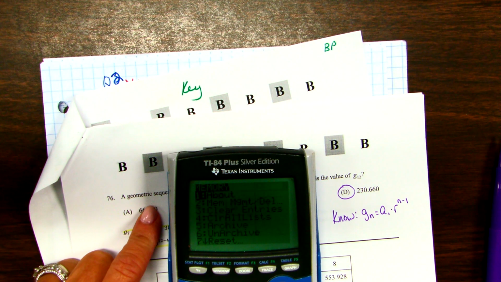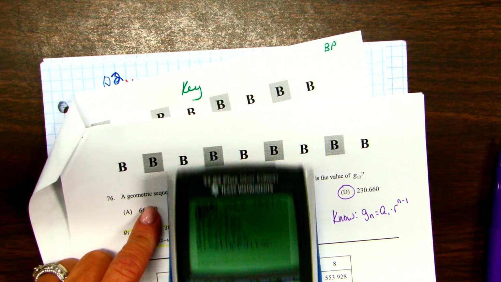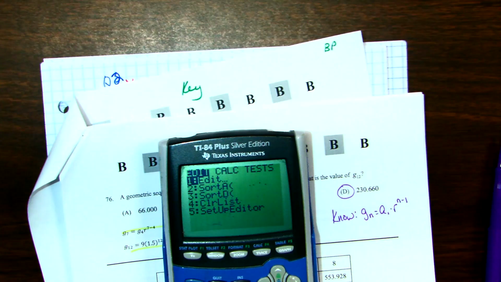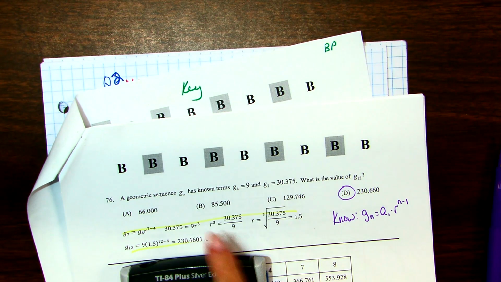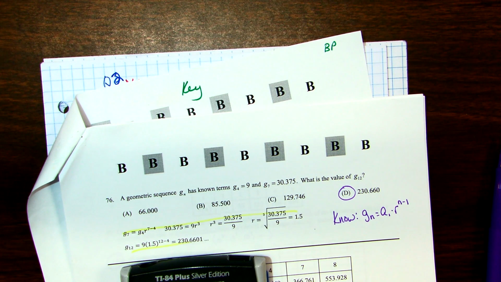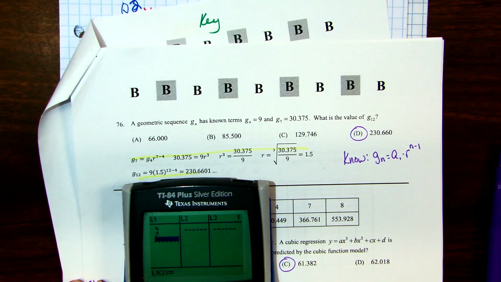Let me clear my RAM. You can go to stat, enter, and I'm going to put my 2 ordered pairs in. So I have 4 and 7 are my x values, and 9 and 30.375 are my y values.